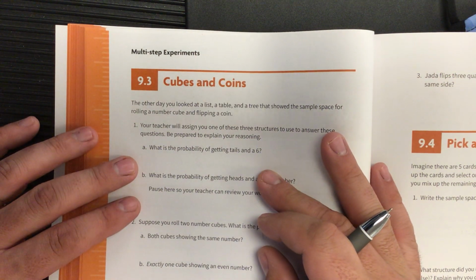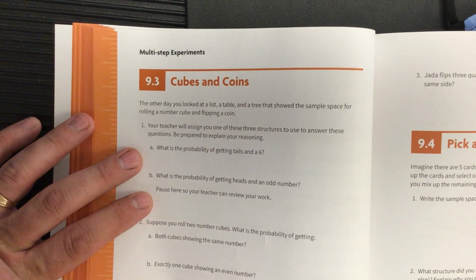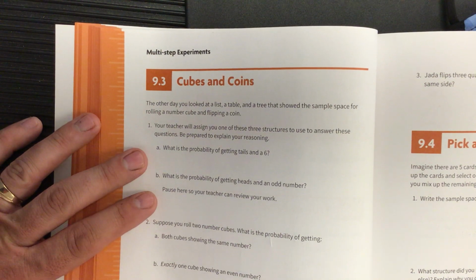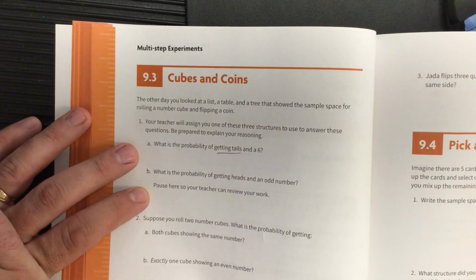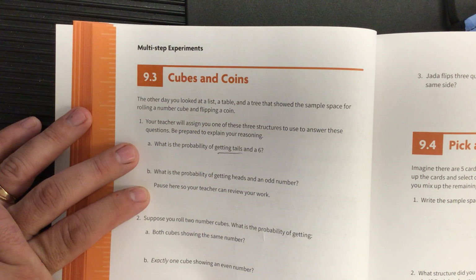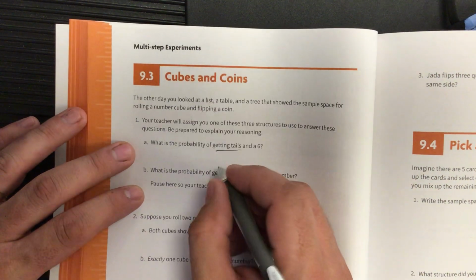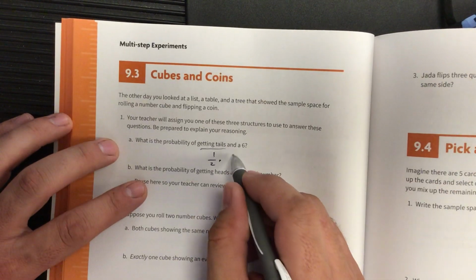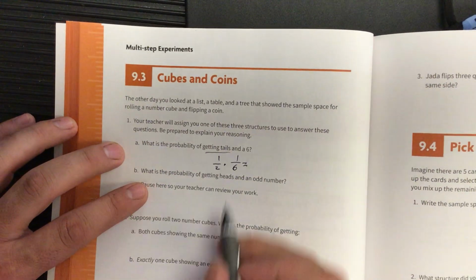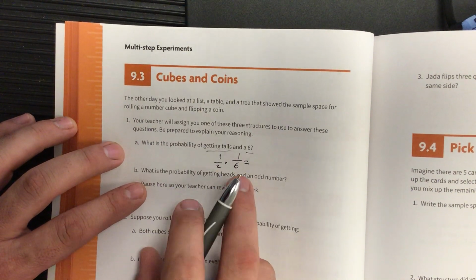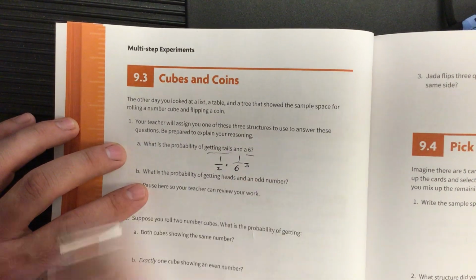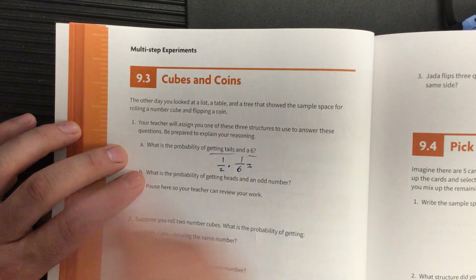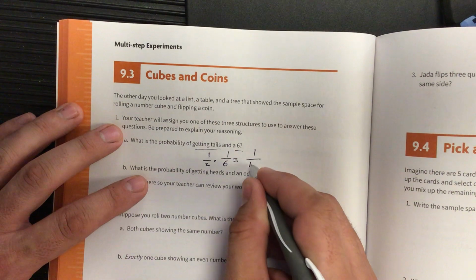All right, so what is the probability of getting tails and a 6? Now, we could go back to that chart, but I'm hoping with what we just got done doing, we don't need the chart anymore. What's the probability of getting a tails on a coin? 1/2. What's the probability of getting a 6? 1/6. Okay, so you have two different things we're looking at, flipping a coin and rolling a die. And again, you multiply them to get your answer. So my answer is going to be 1 out of 12.